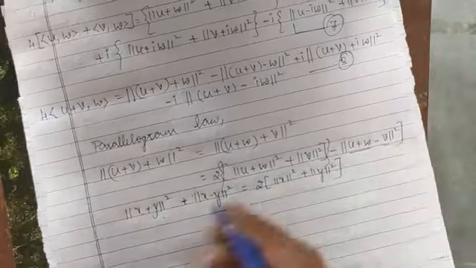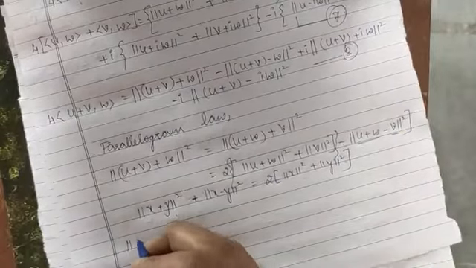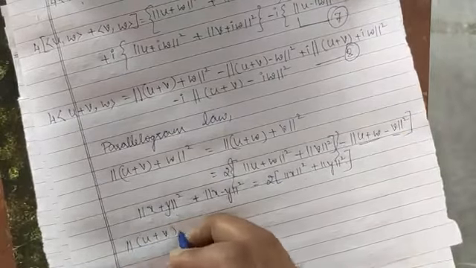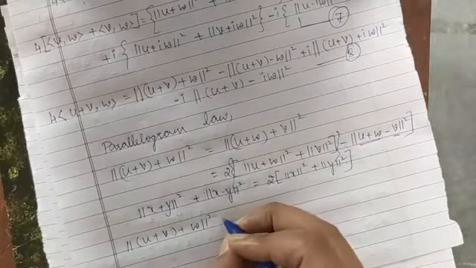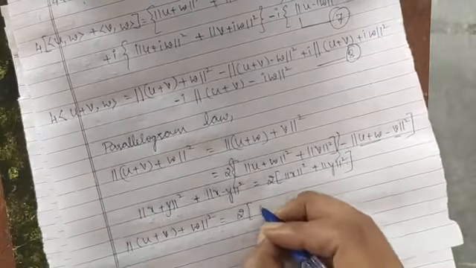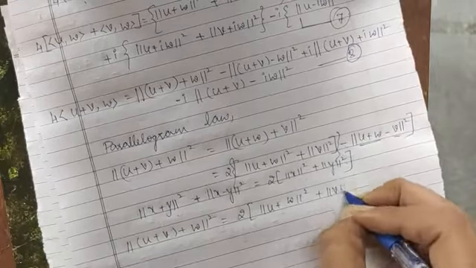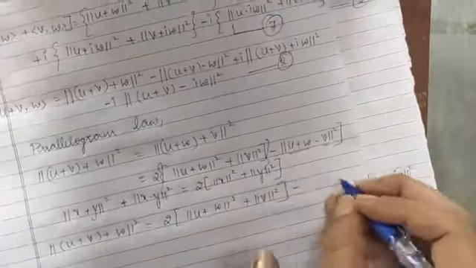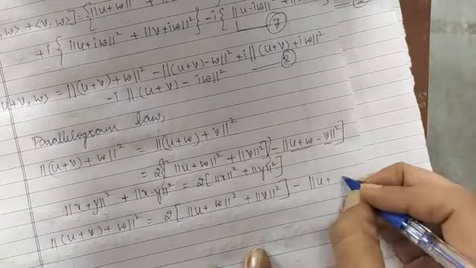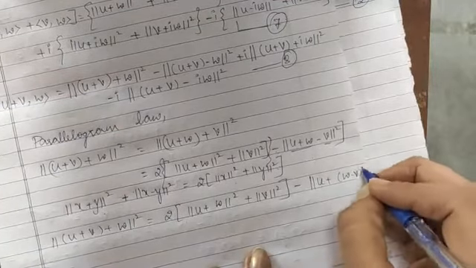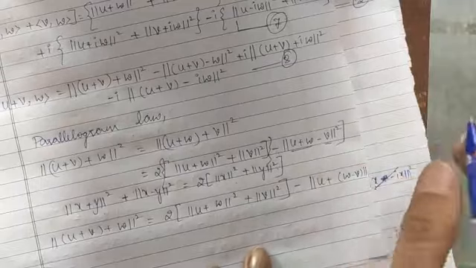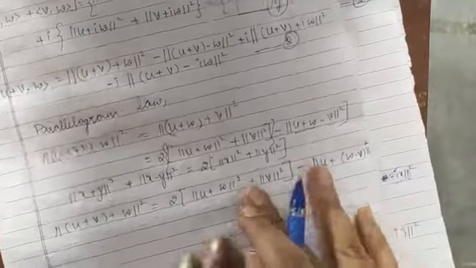Now you can group this term as norm u plus v plus w whole square is equal to 2 times of norm u plus w whole square plus norm v whole square minus norm u plus w minus v whole square. I am just grouping these terms. Okay, whole square.